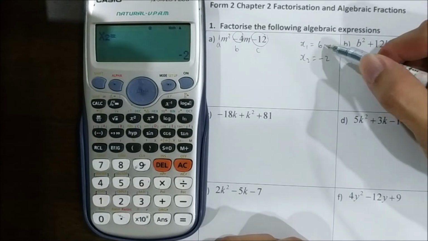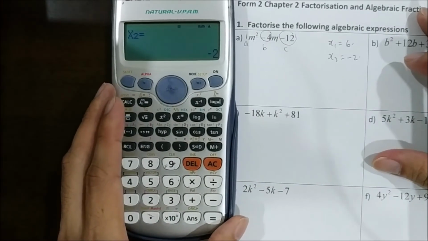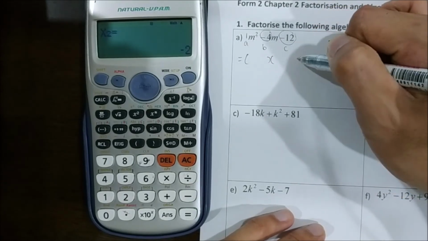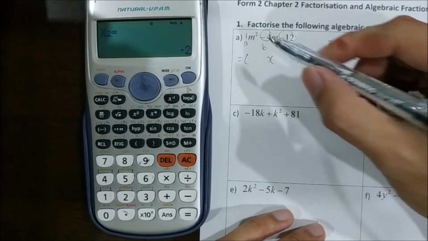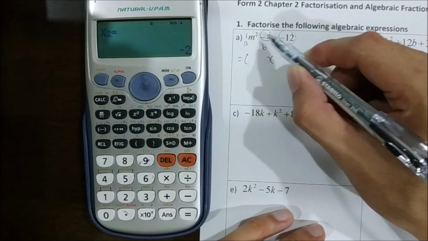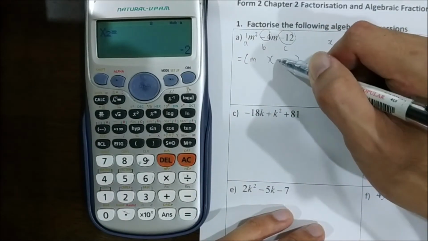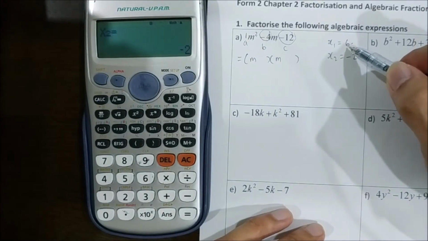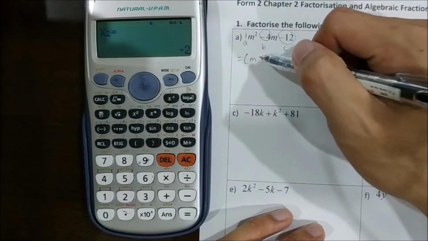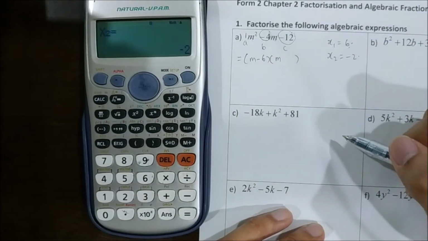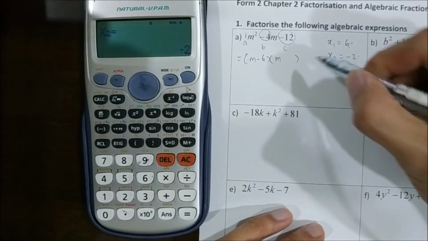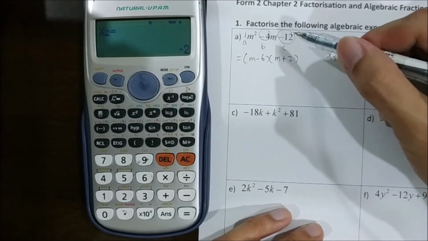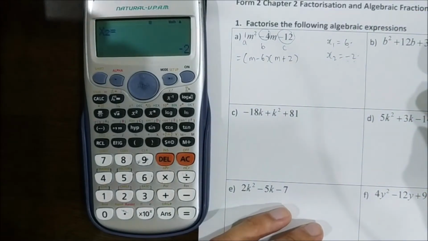So we are going to use these values to factorize this. First, we write down the brackets. Then the unknown here, since the unknown is m, so we write m's here. We refer back to the values. If this is a +6, we will write in here -6. If this is a -2, we will write +2. So now we have factorized the quadratic expression.